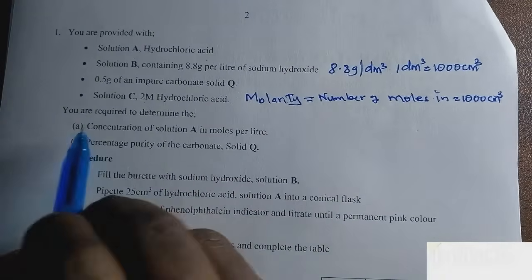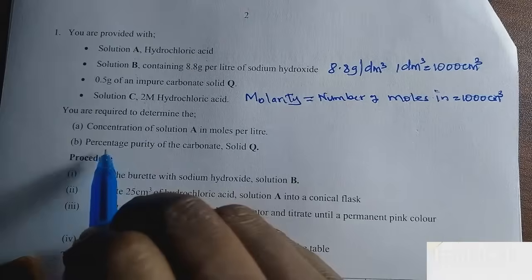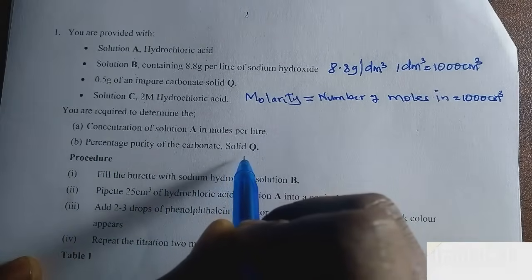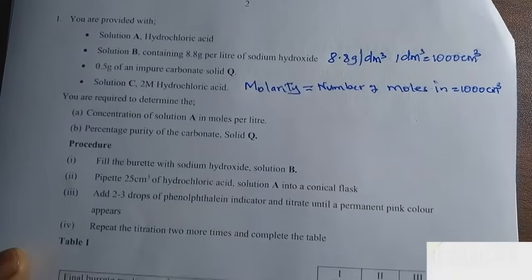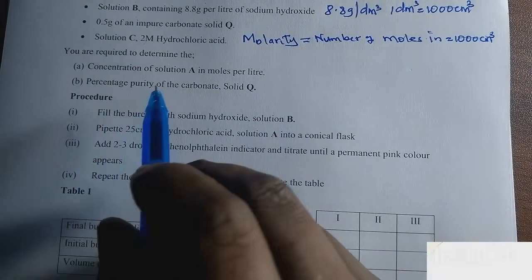So let's go to what we are required to determine: the concentration of solution A in moles per liter, and the percentage purity of the carbonate solid Q. Let's start with procedure 1.